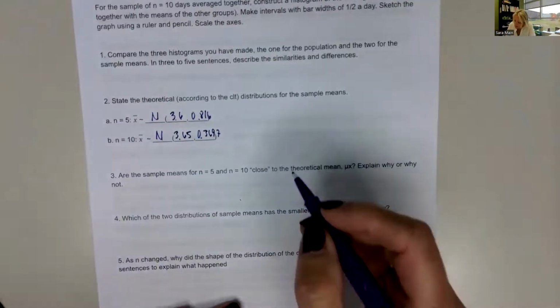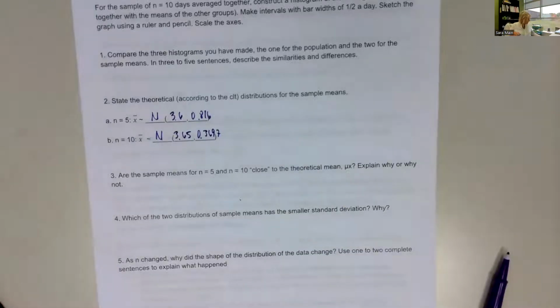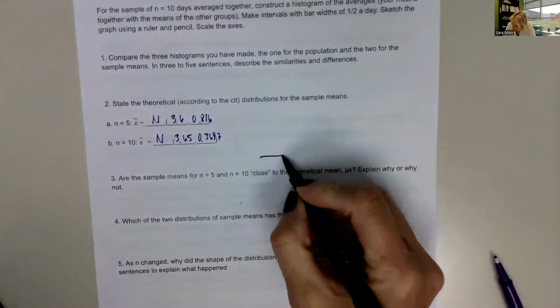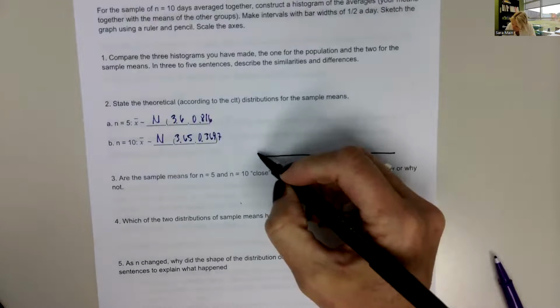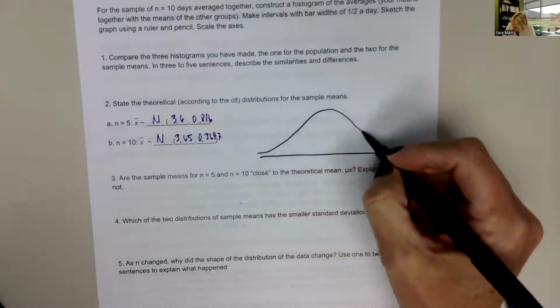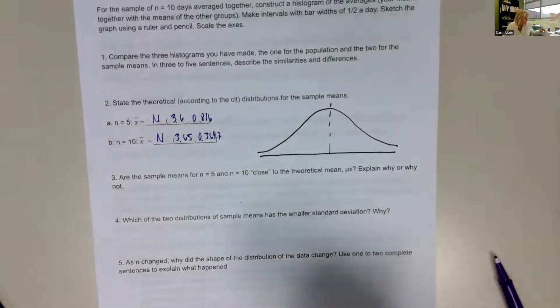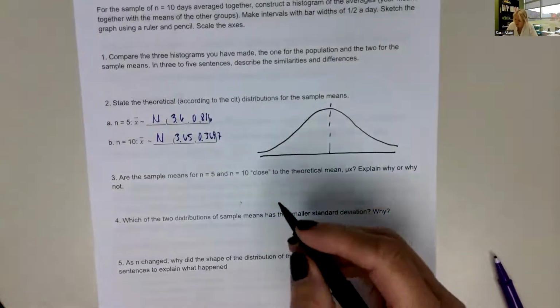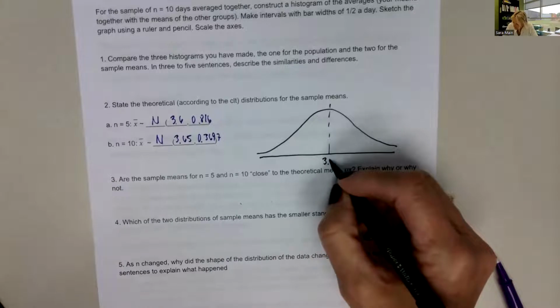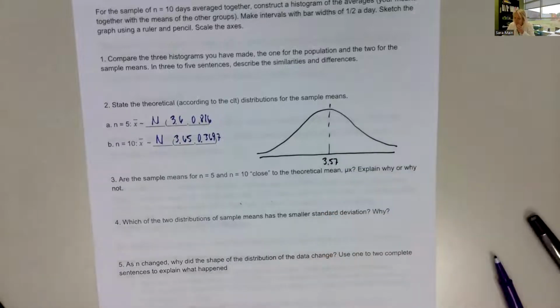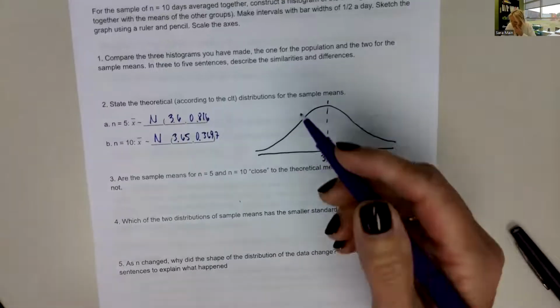And so what we can do is we can think about it like this. We have our population distribution, which we said was normal already. And the population distribution had a mean of 3.57. And then we took samples of size 5.